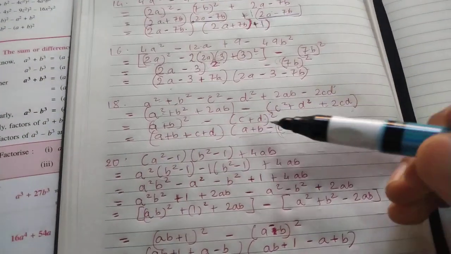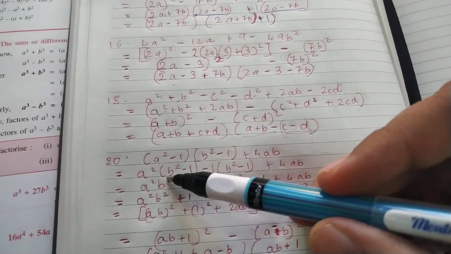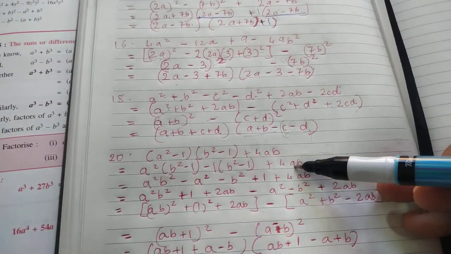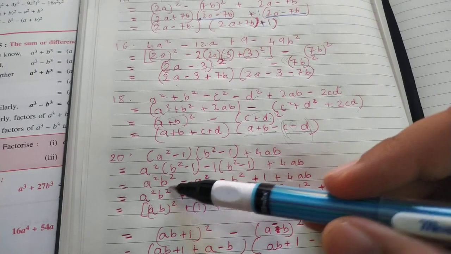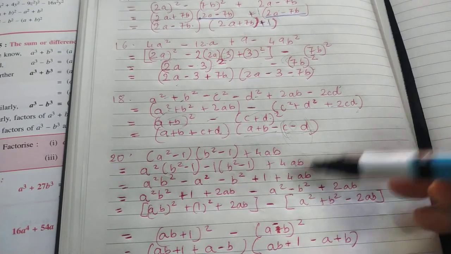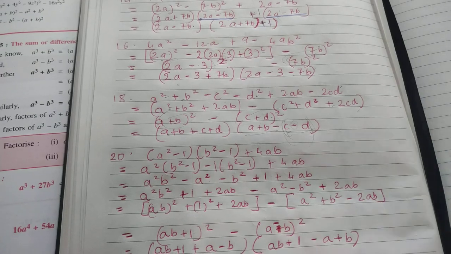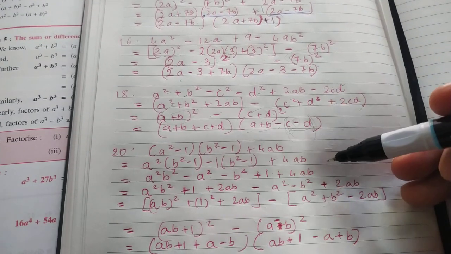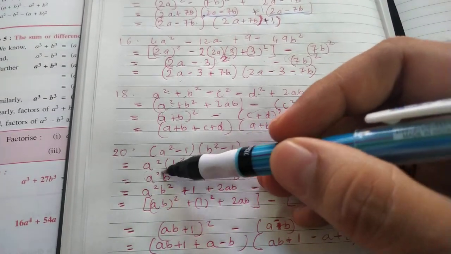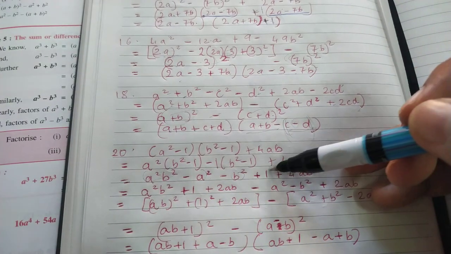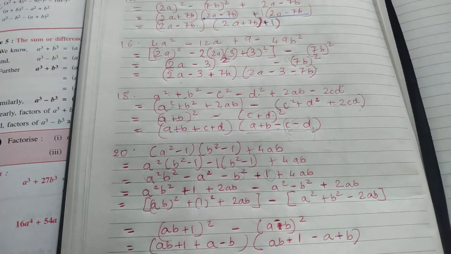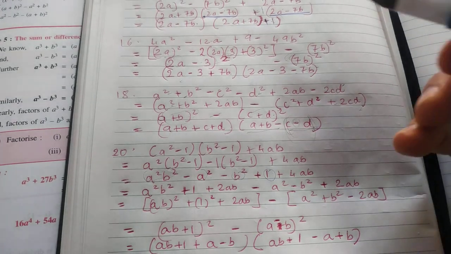First of all, we open the brackets. Distributive multiplication, this 4ab remains as it is, and in the end we have 1, 2, 3, 4, 5 terms. Well, I wish there were 6 terms. I see this is a perfect square, perfect square, perfect square, perfect square. All of them are perfect squares, but which formula can we apply here?